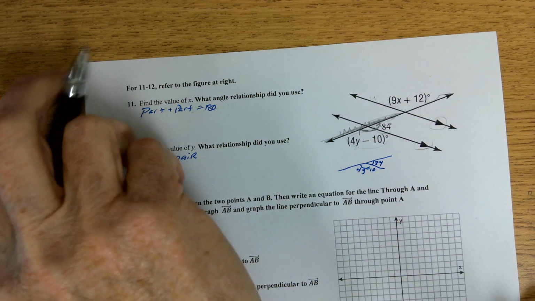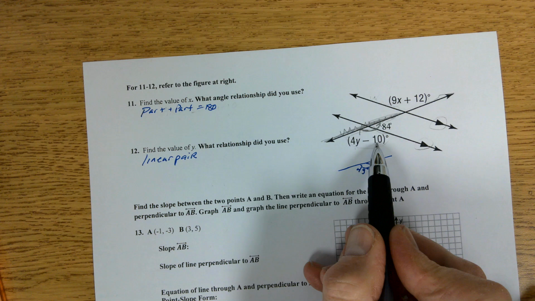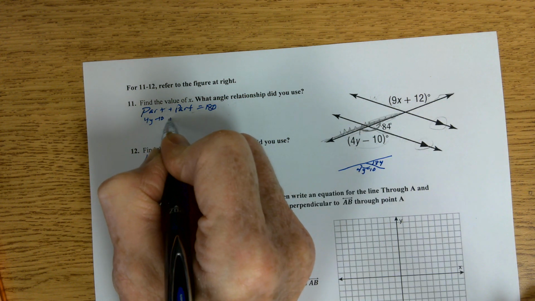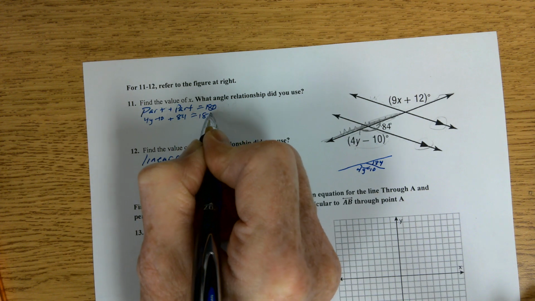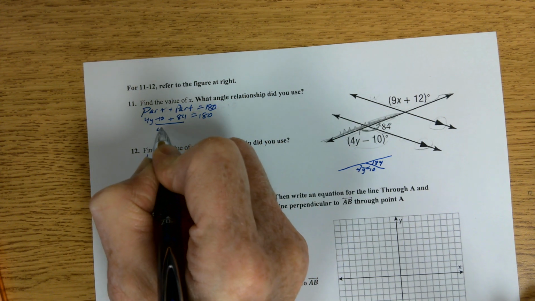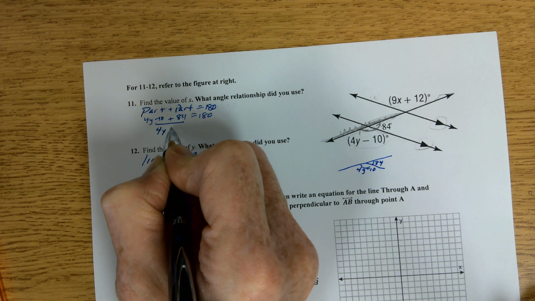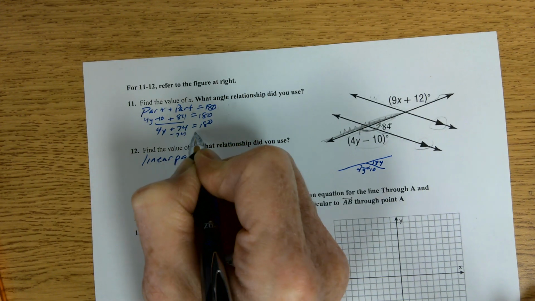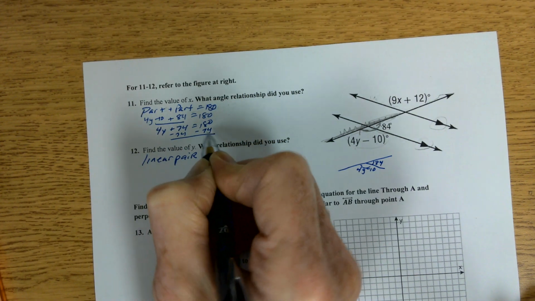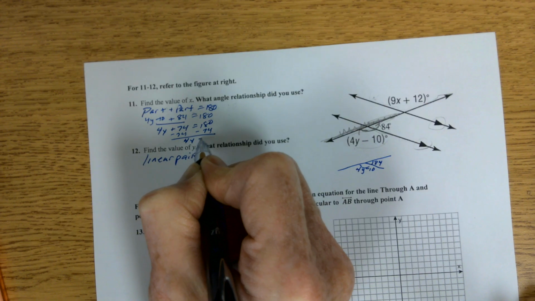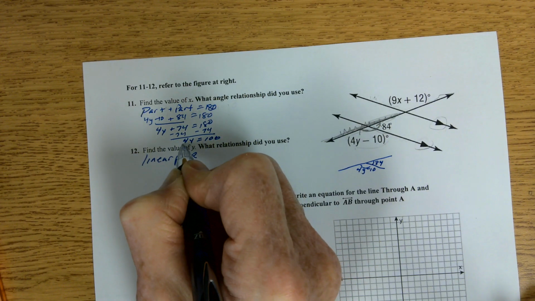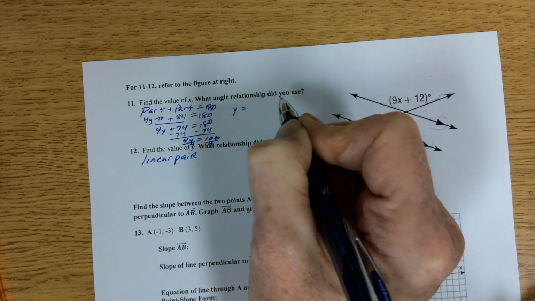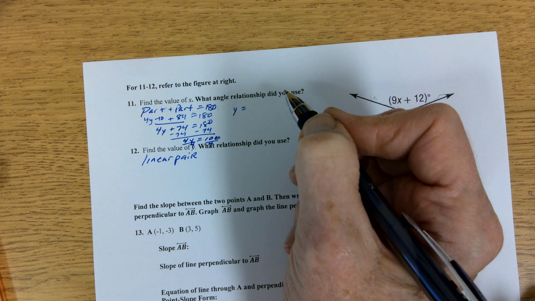So I'm going to go, let me get rid of pencil. 4y minus 10 plus 84 equals 180. These are on the same side, solve them. So combine like terms. Subtract 74. 4y equals 106. Divide by 4. Y equals, it must be a fraction.